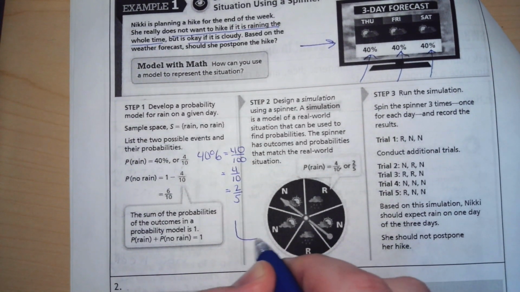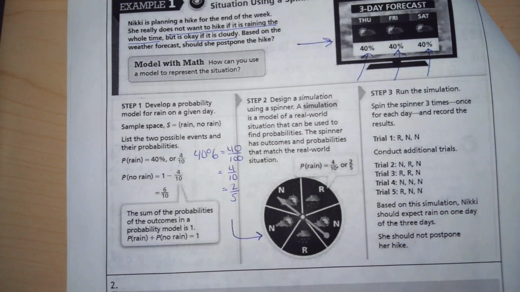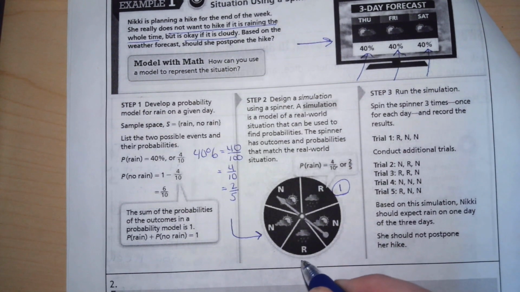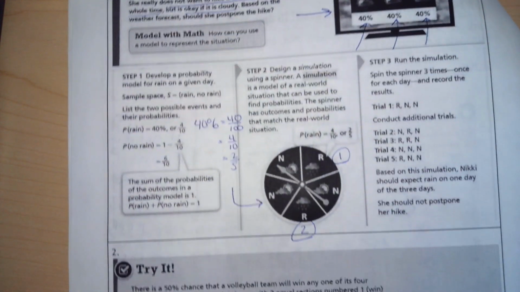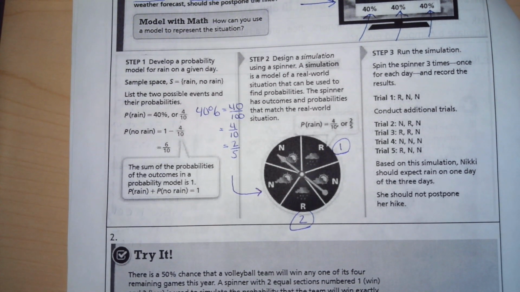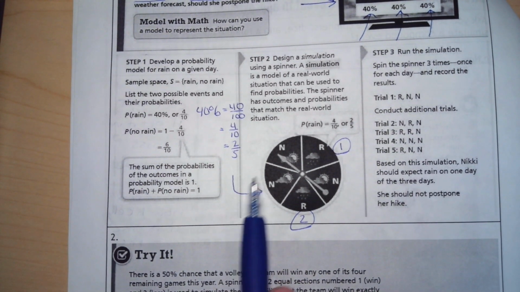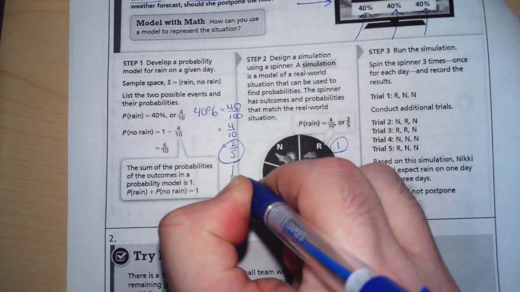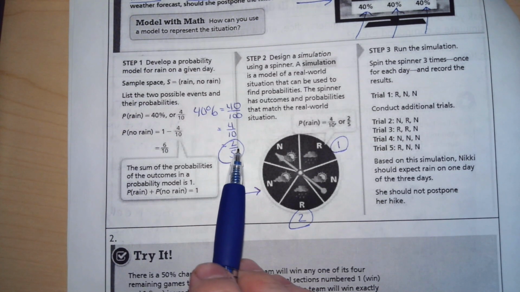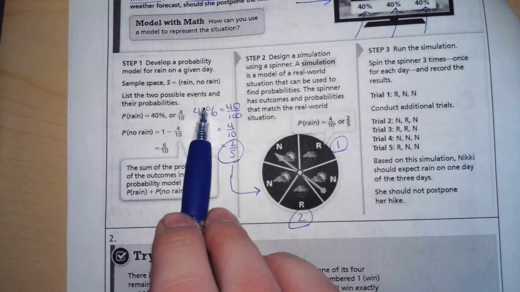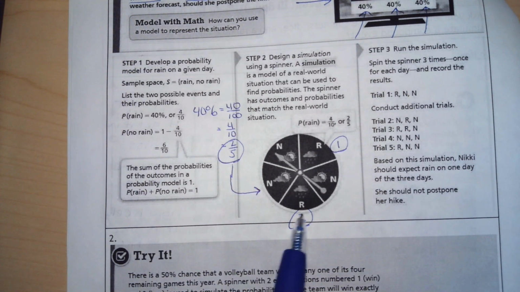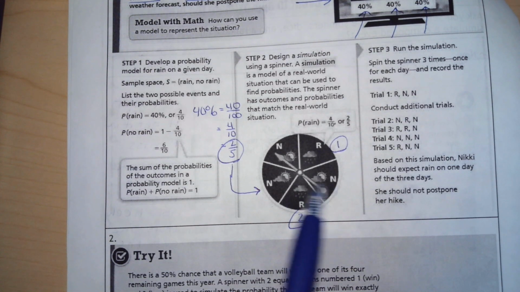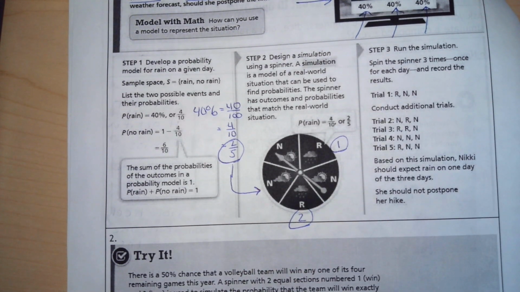When we look over here at the spinner that was made, you'll see that 2 of the sections are for rain, and the other 3 are for no rain. That's because the probability of it raining is 2/5 or 40%. 2/5 of the spinner show rain, and the other 3/5 show no rain.